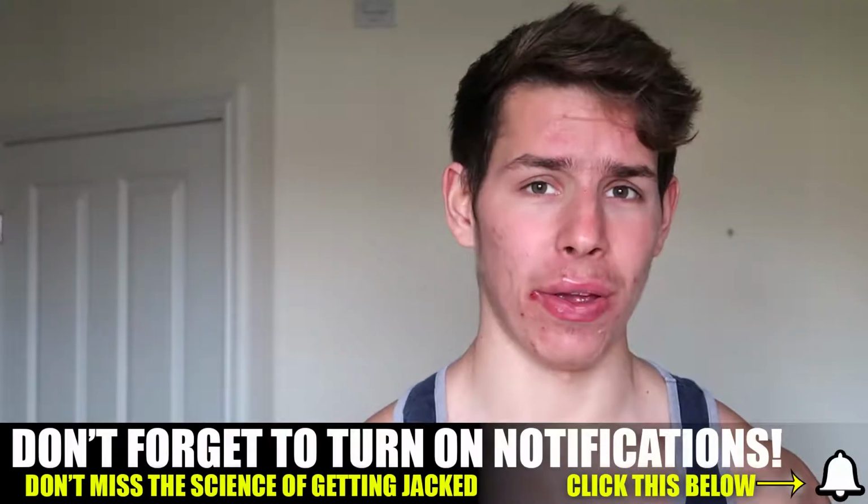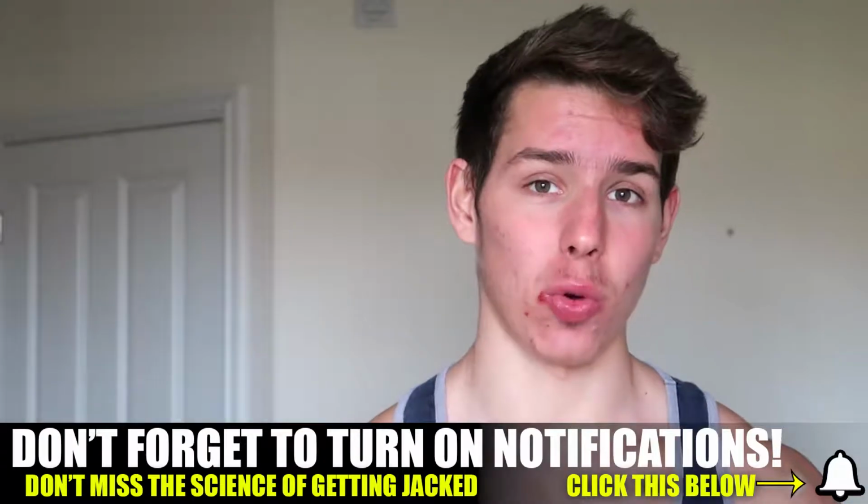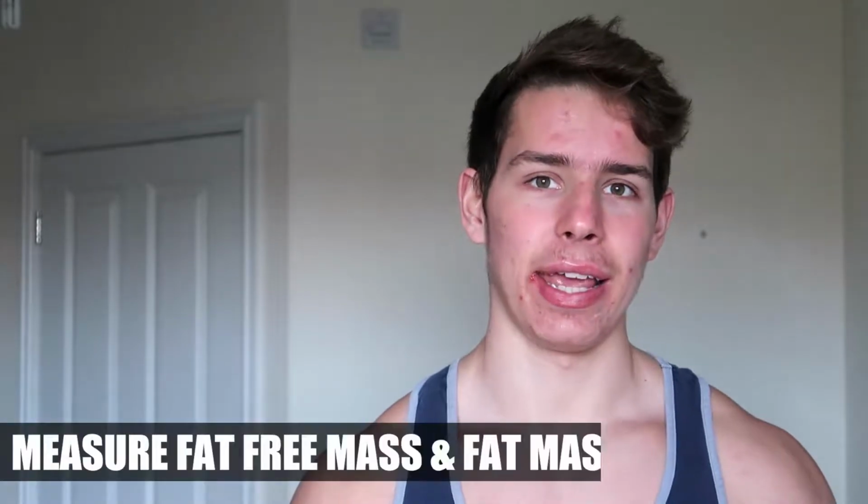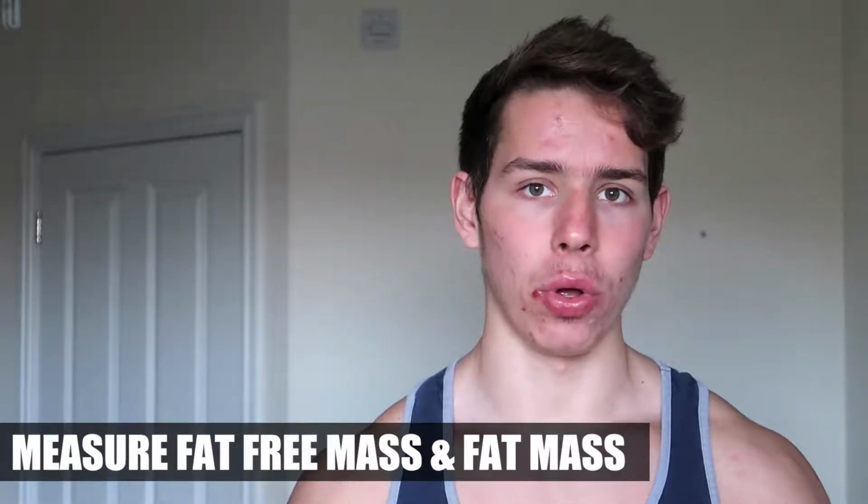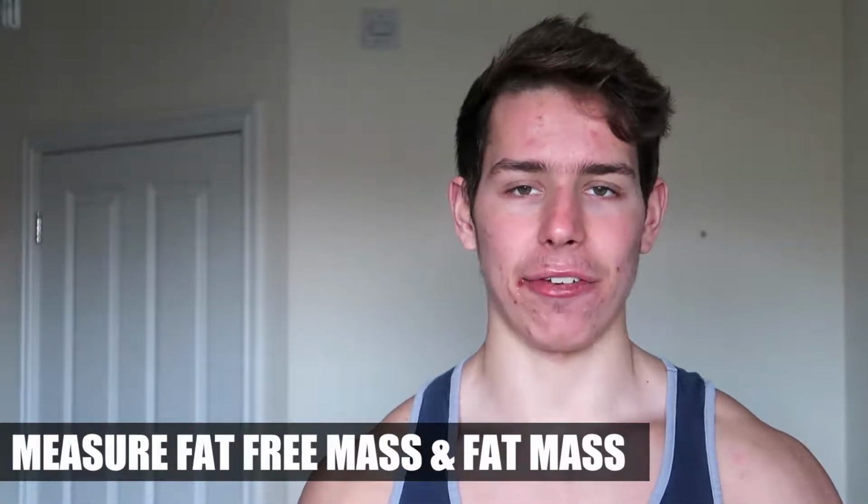First, it's important to realize that fat-free mass is more dense than fat, meaning fat-free mass weighs more for the same given amount. Number two, fat-free mass sinks while fat floats. The problem that we run into with most of these body fat measurement methods is that they use a two-compartment model. They measure fat-free mass and fat mass, right?